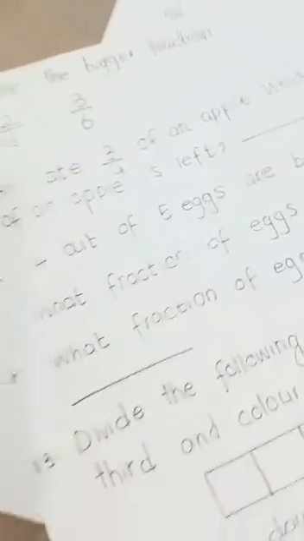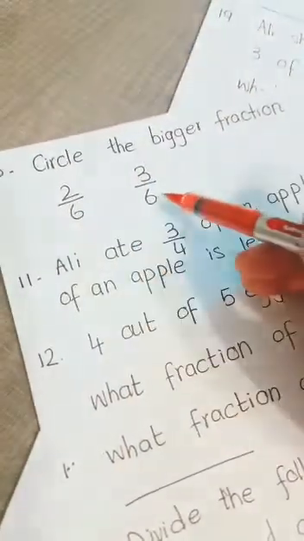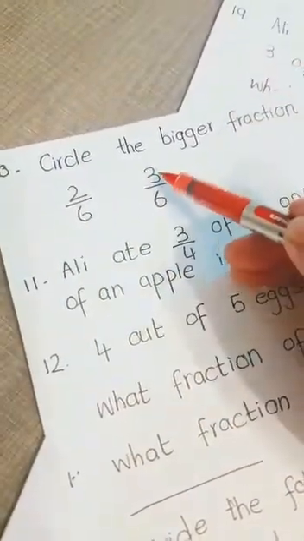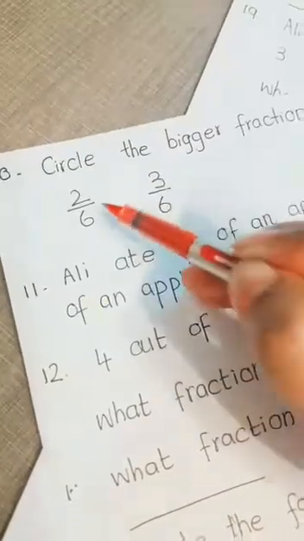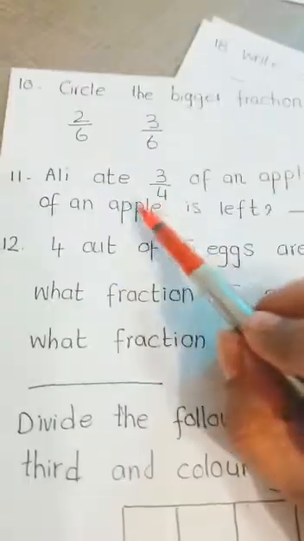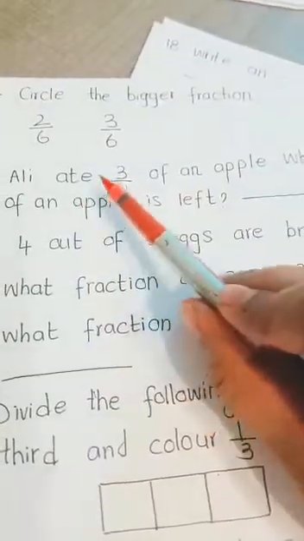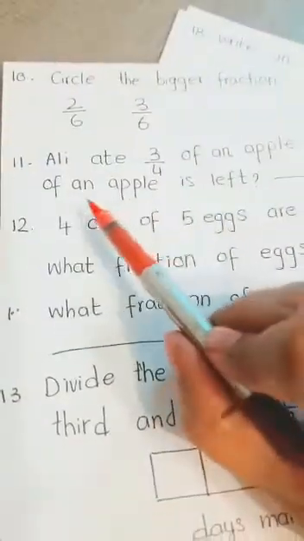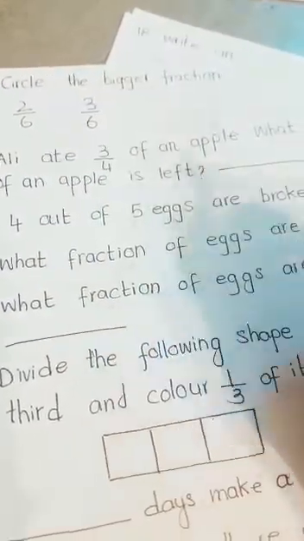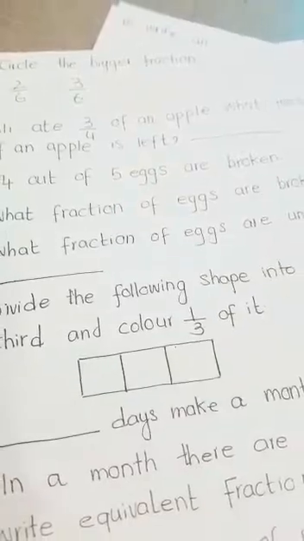Okay. The next question, question number 10, says circle the bigger fraction. Obviously, it's very easy. Which one is bigger? The value of the denominator is the same, so we just have to check the value of the numerator. 3 is bigger, just circle it. It was very simple. Now this is like a problem. Ali ate 3/4 of an apple. What fraction of an apple is left? It is the same method which we did about the cake. Let's solve it.